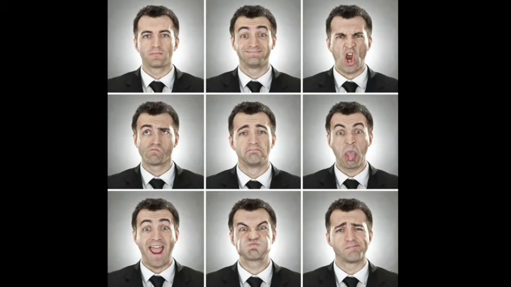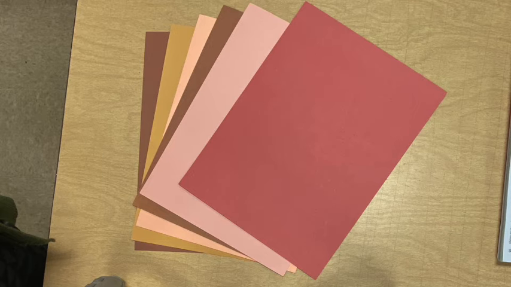Are you going to try a portrait today? What kind of emotion? Happy, angry, silly, scared? Often when we make portraits in class, we choose drawing or painting. So I wanted to show you today how to make a portrait in collage with paper.